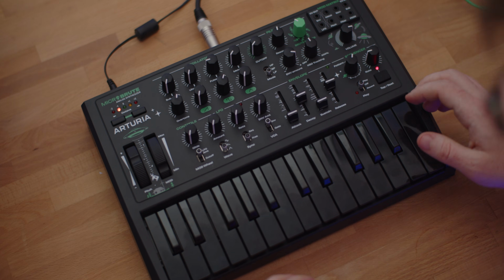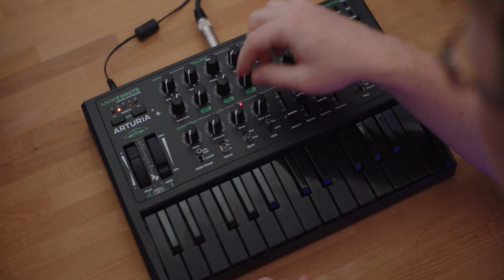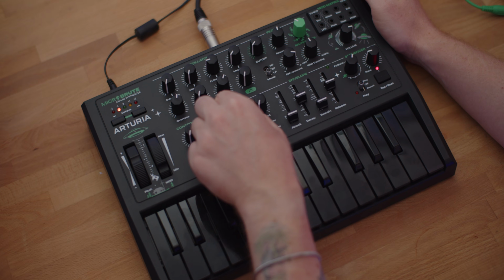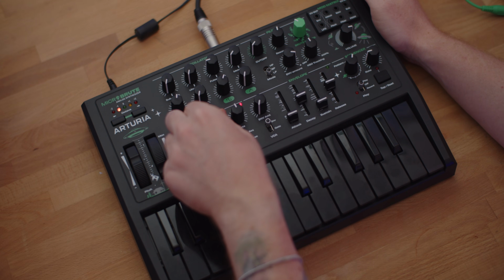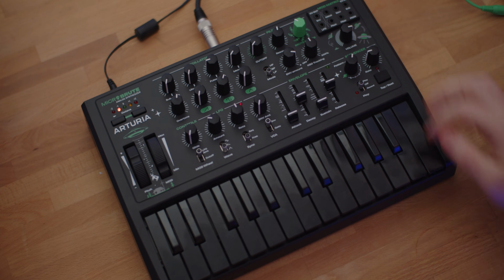Now we've already got a pretty powerful bass sound, but what I'm going to do next is just put the LFO rate maybe to around halfway and increase the amount. That way we've got a bit of something to play with the mod wheel.